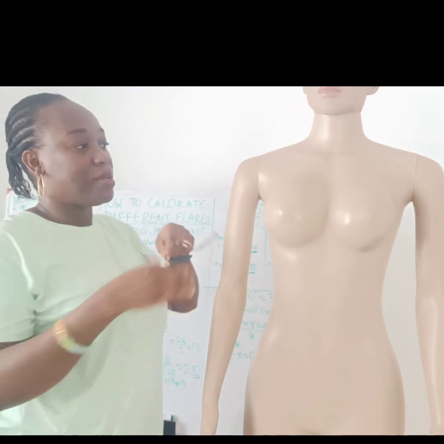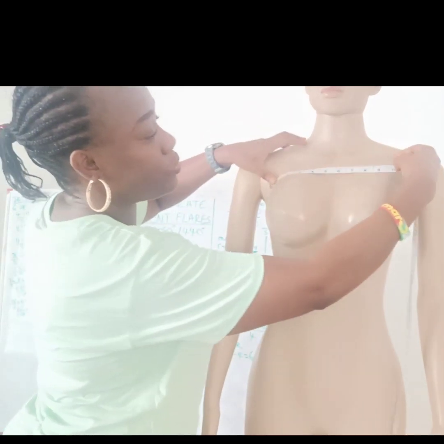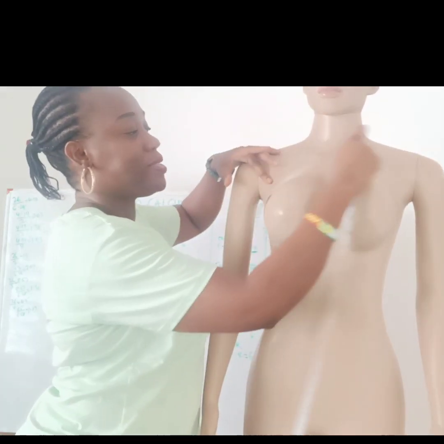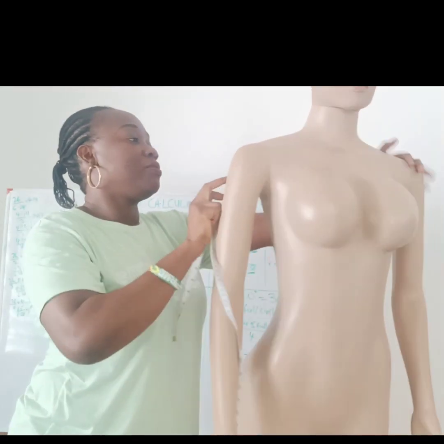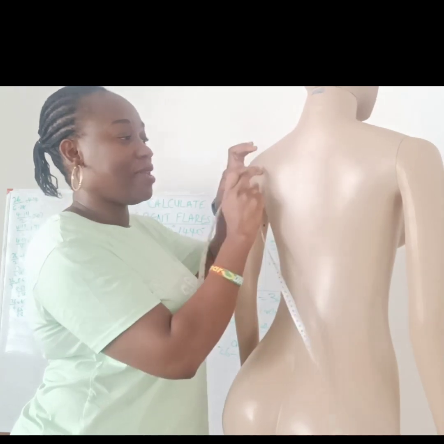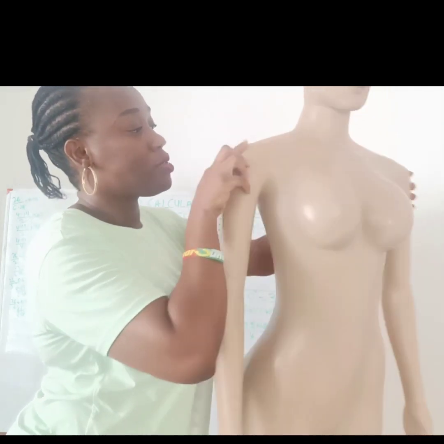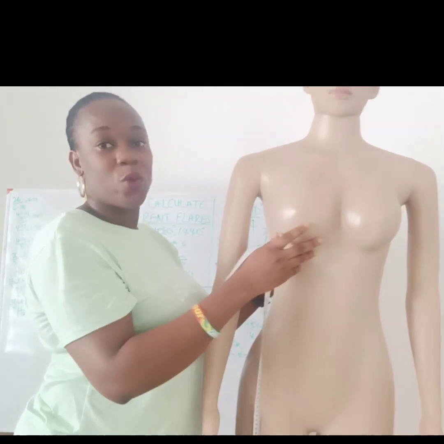So we have 40, and remember that the across chest for the front we ended with 10. So we have 10 here, then we also have 10 at the back. So 10 plus 10 will give us 20.